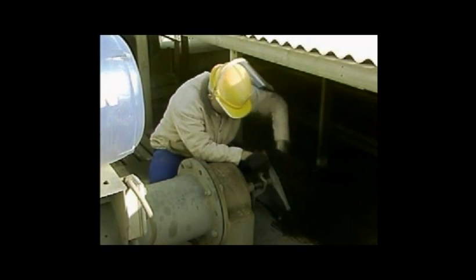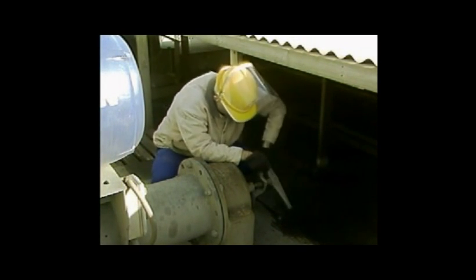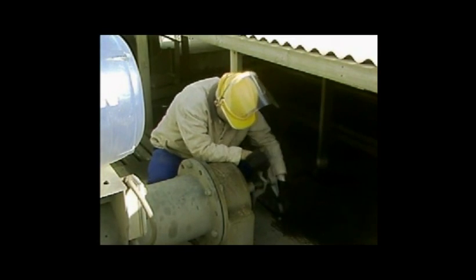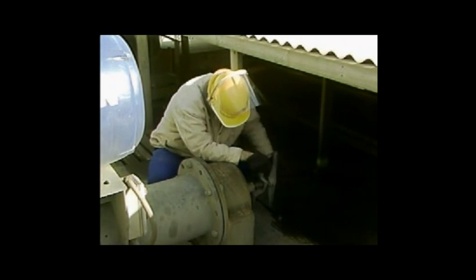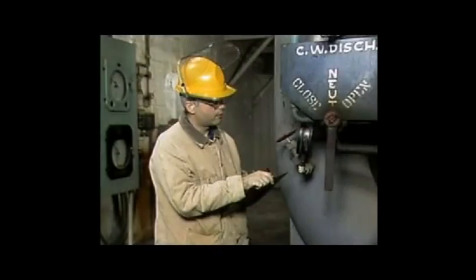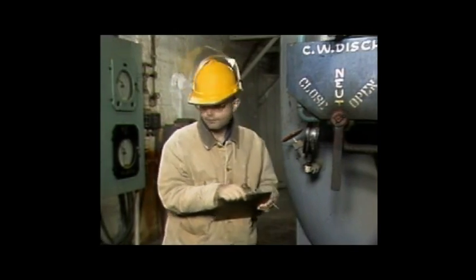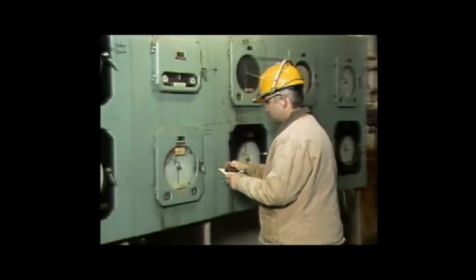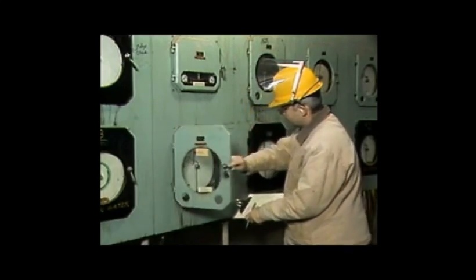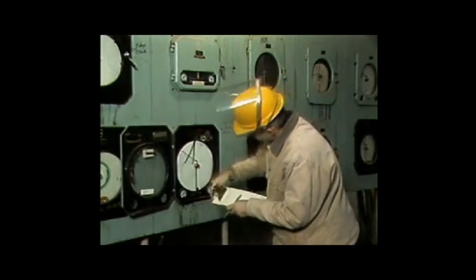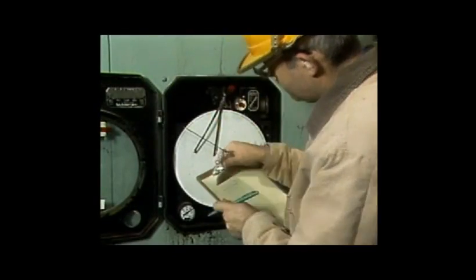Then the operator closes the valve on the inlet line to the cell's trough. Once the valve is shut, the cell is out of service. Once the cell is shut down, the operator monitors the operation of the cooling tower to ensure that the cells in service are properly cooling the water. When the operator is informed that additional cooling is needed, he begins the startup of the cell.